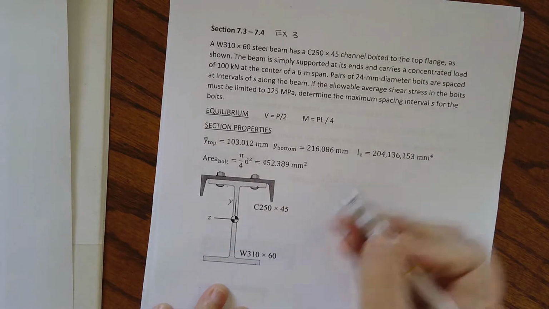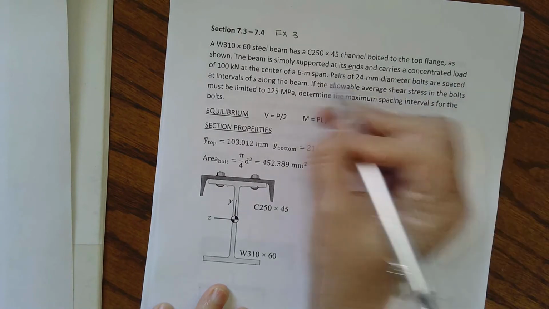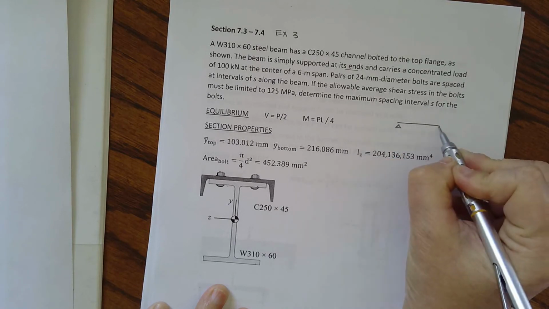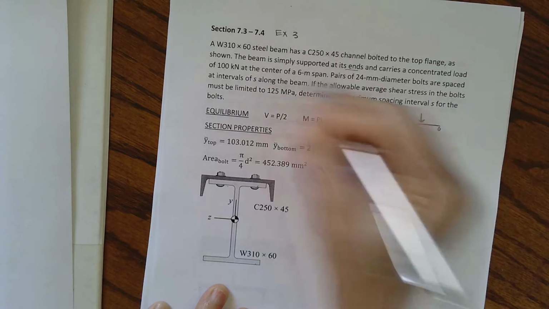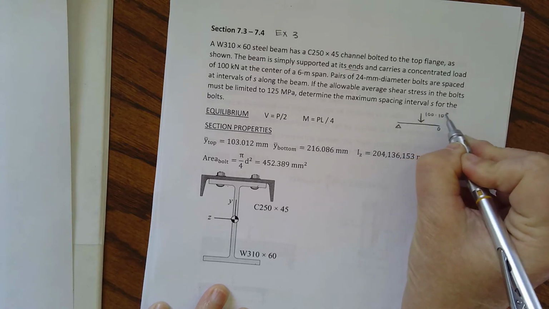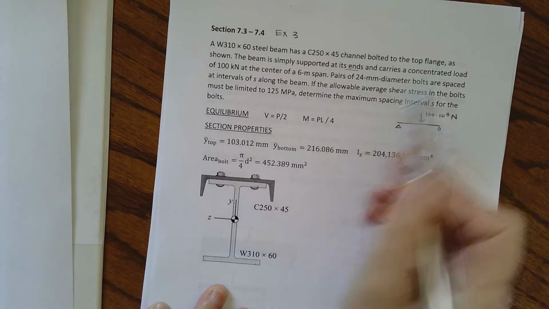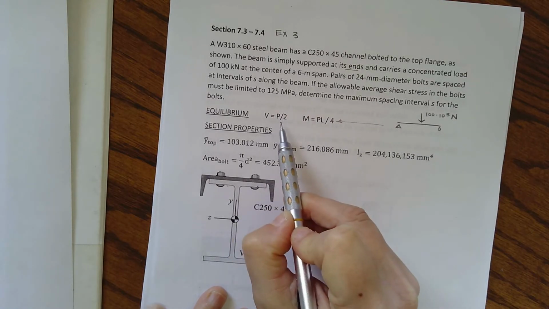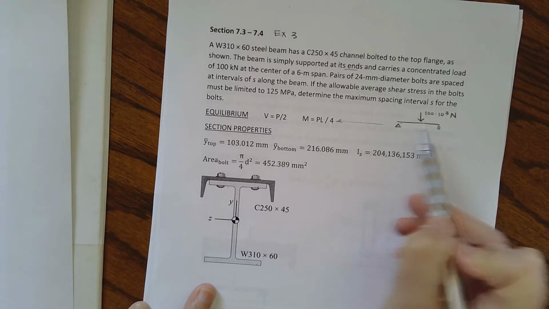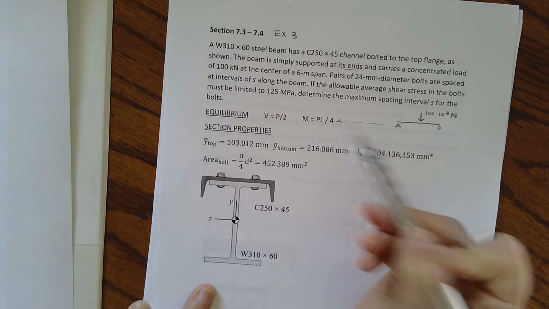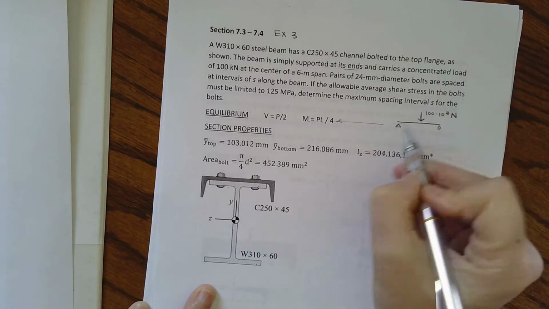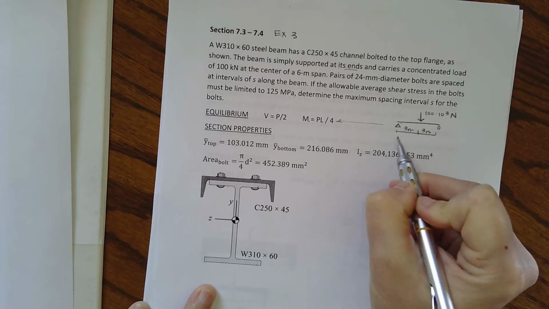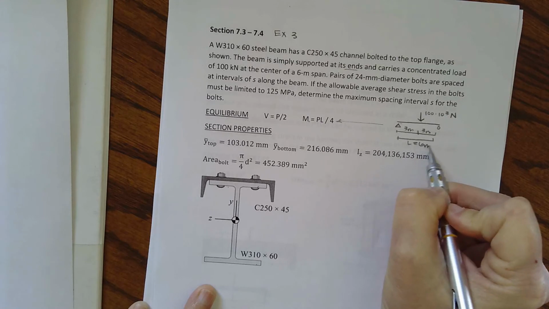The beam is supported at its ends, and it carries a concentrated load of 100 kilonewtons in the center. So that sounds like a simply supported beam if I've ever heard one. From another table, I pulled the equations for a simply supported beam loaded in the center, for your shear and your moment, with a 6 meter span. So this entire length is 6 meters. We're at 3 meters and 3 meters, but our entire length equals 6 meters.